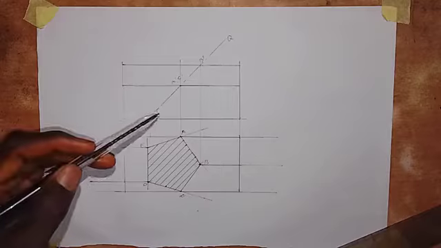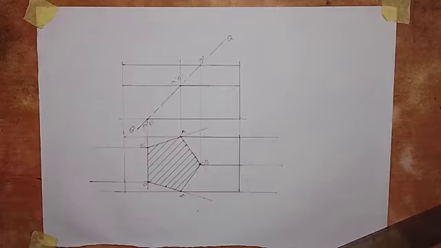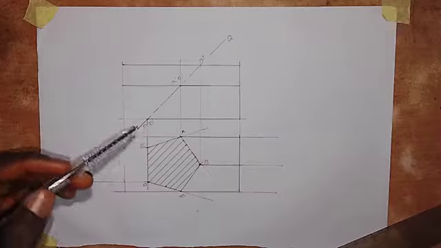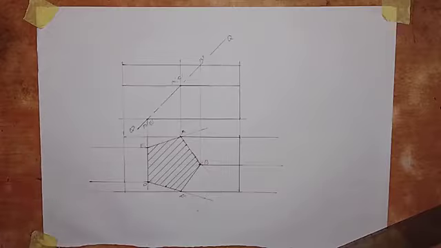But supposing the cutting plane is at angle 30 degrees to the horizontal, you use the 60 degree side of the 30 by 60 degrees set square to draw it. And if the cutting plane is at angle 60 degrees to the horizontal, you have to make use of the 30 degree side of the 30 by 60 degrees set square to draw the line that I said.